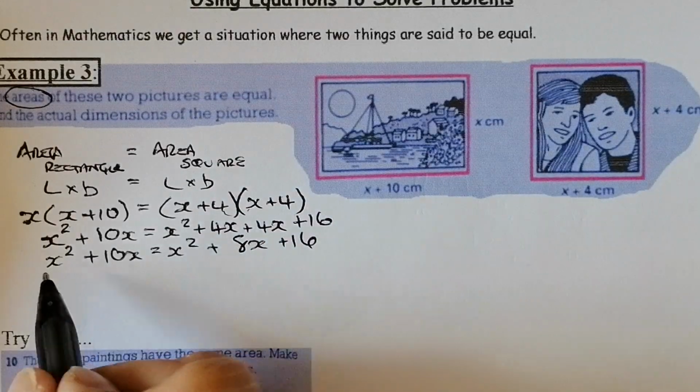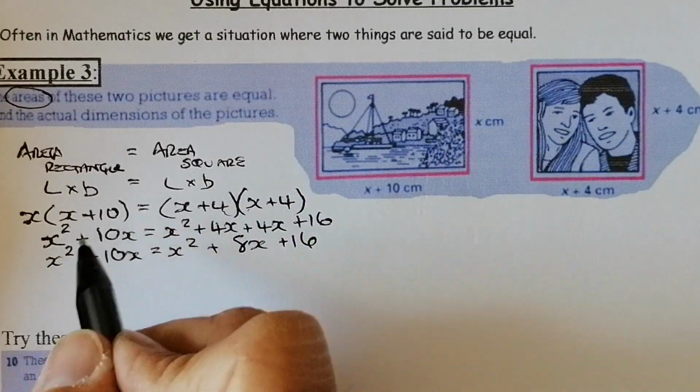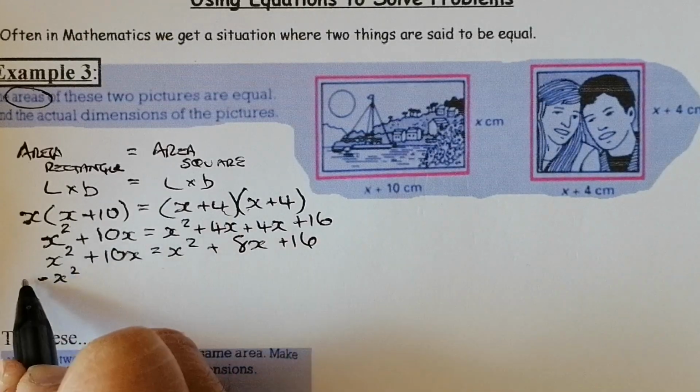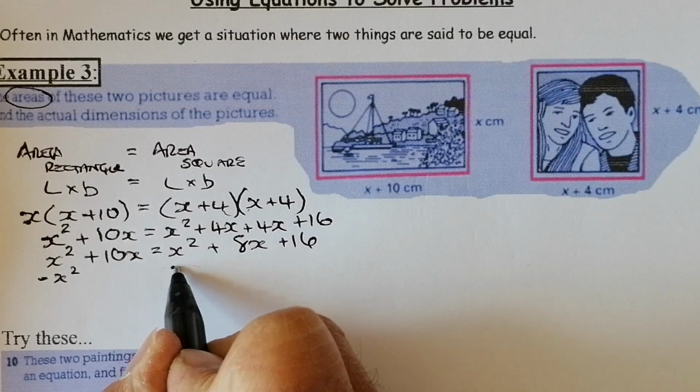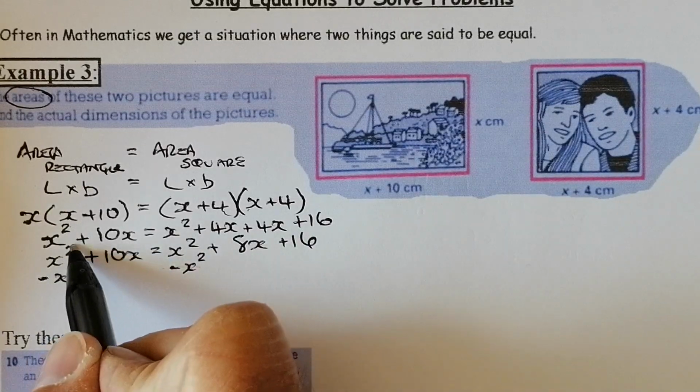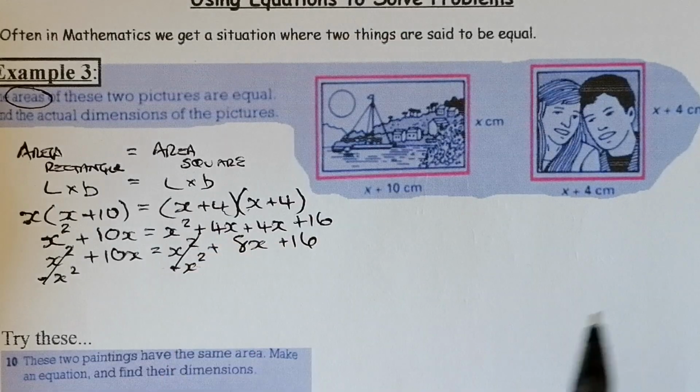Right, so don't want x squared there, so what I'm going to do is I'm going to subtract x squared from that side there. If I do take away x squared from that side, must do it from the other side as well, okay? Good thing is, what that does, it eliminates these here. That's great, that's that done.